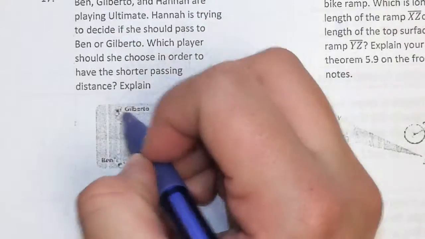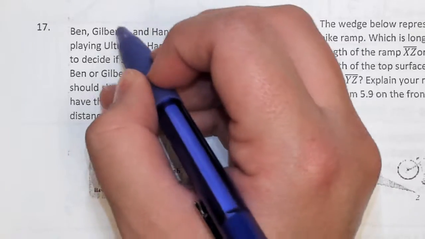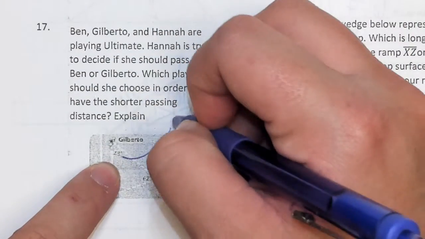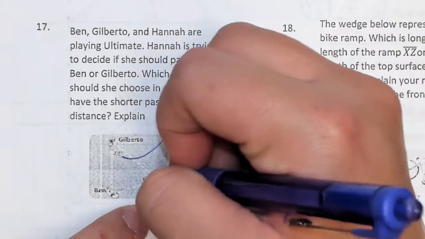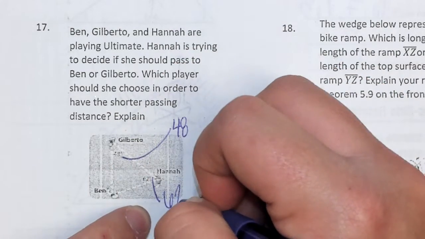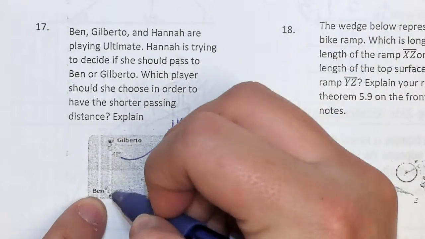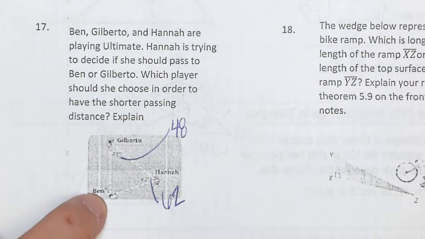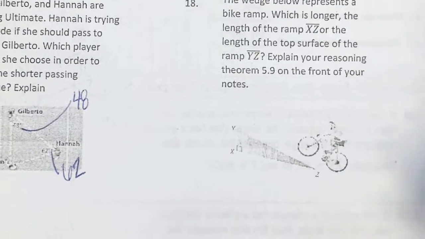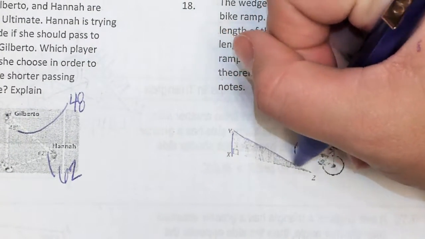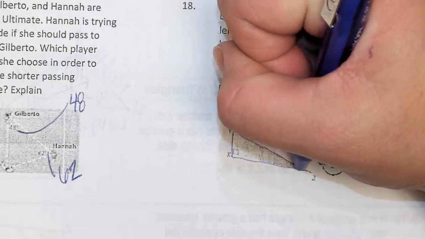And then for 17 and 18, this says Gilberto, which is right here. So the names are up here. This is Gilberto, and this angle beside him is 48. Hannah's side, or angle, is 62. And then this is Ben, and he doesn't have an angle. And then this right here doesn't have any angles. It's literally just a ramp. And you have to use what you know to answer the question.